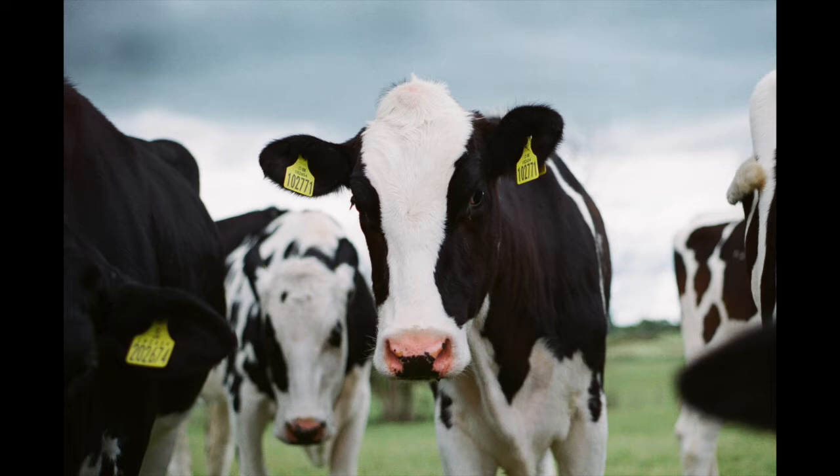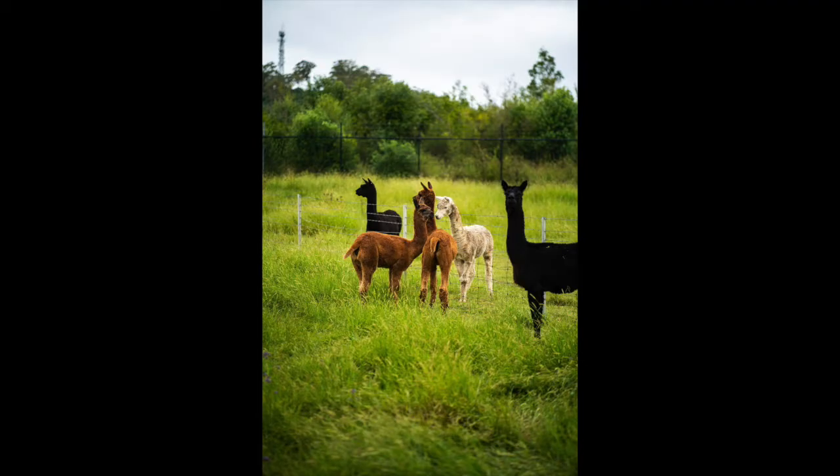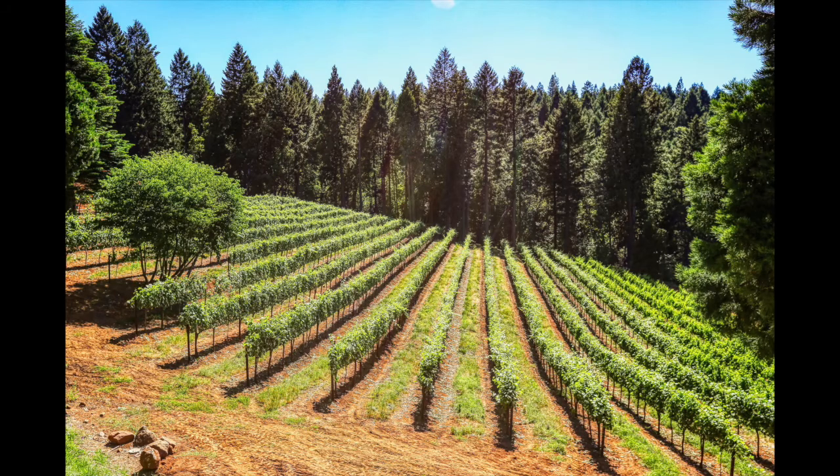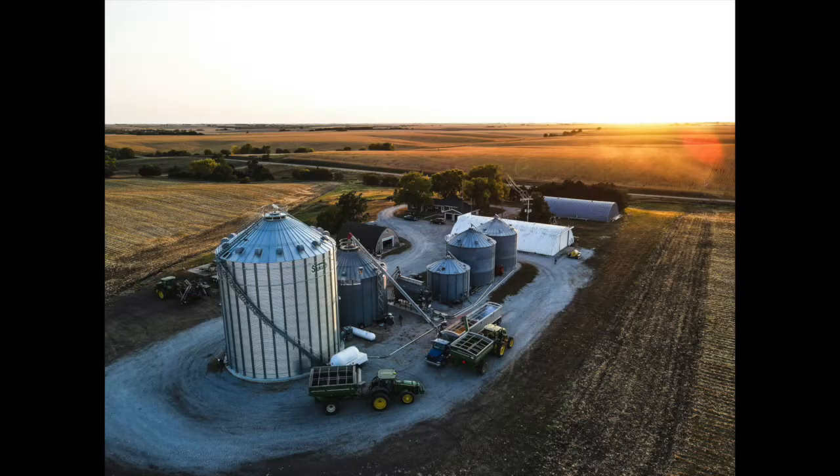These are cows. They are cows on a cow farm. These are llamas. They are llamas on a llama farm. These are trees. They are trees on a tree farm. This is a farm.